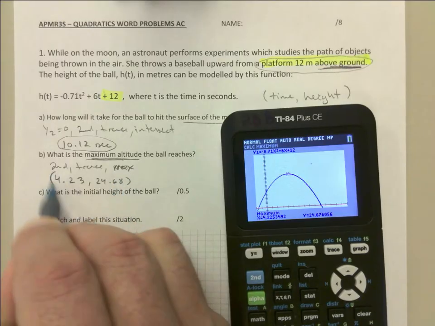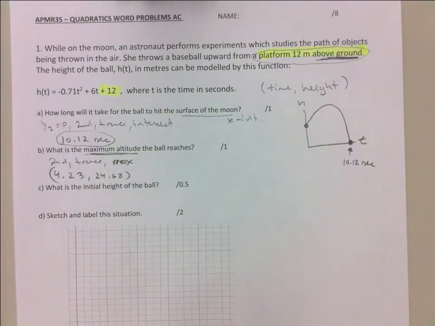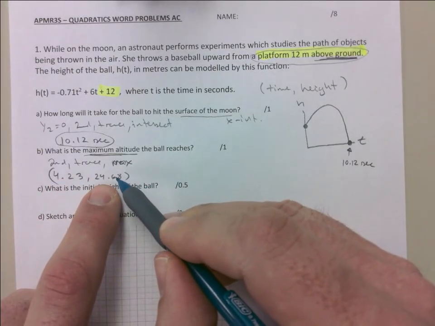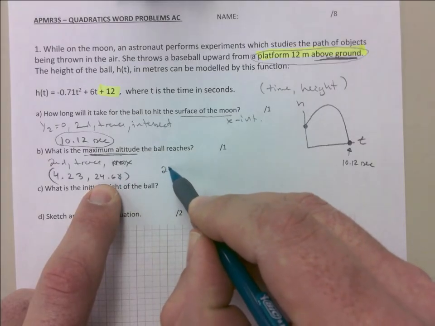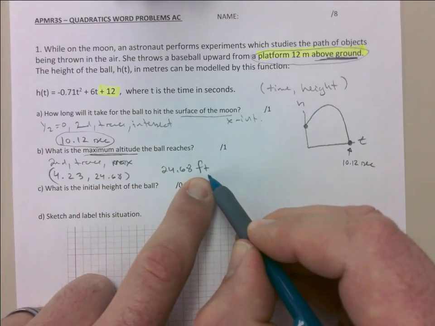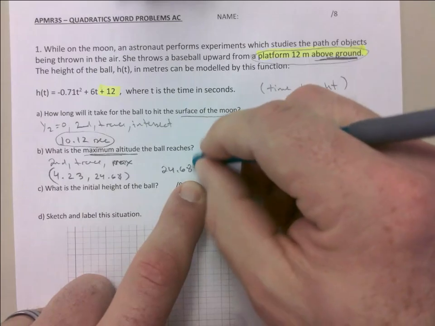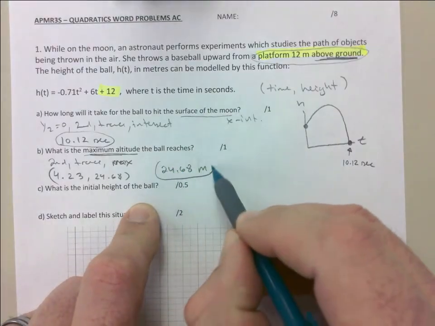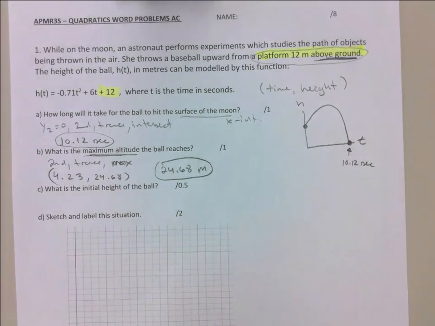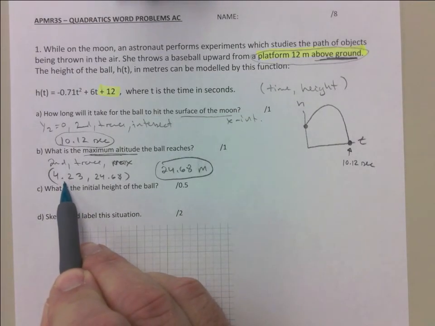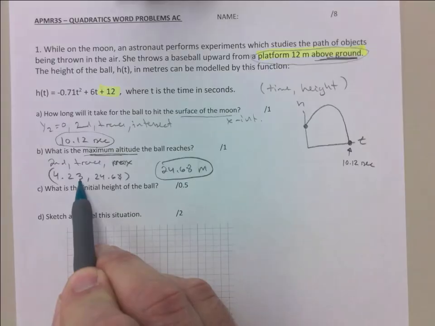24.68. Please don't just leave it like that because you won't get full marks yet. Which one of these represents the maximum altitude? It's 24.68. So you need to have a statement or just state that number with the units. Oh, it's not feet, it's meters. We're not in the US on this one. 24.68 meters. That is how you get the full marks there. So this 4.23 would be if it asks you how long does it take to get to the highest point, you would have selected the 4.23.